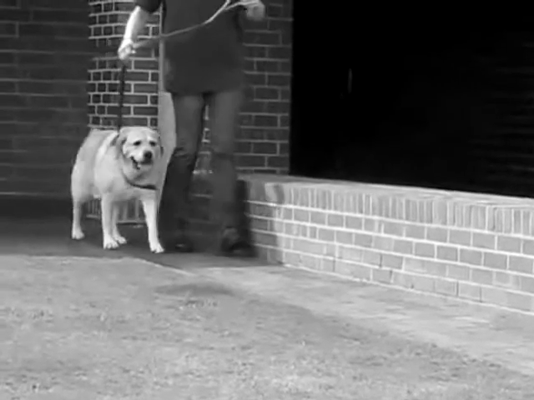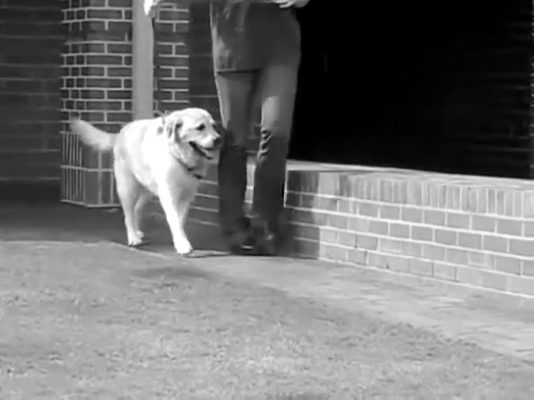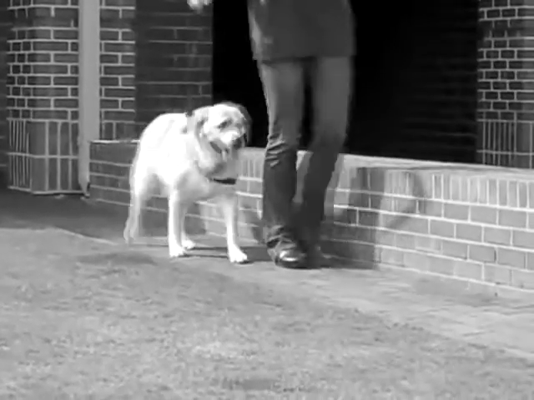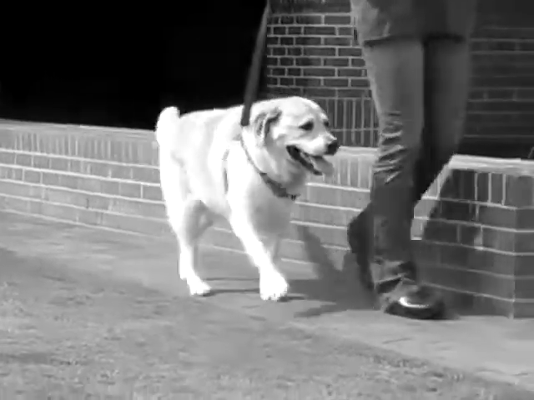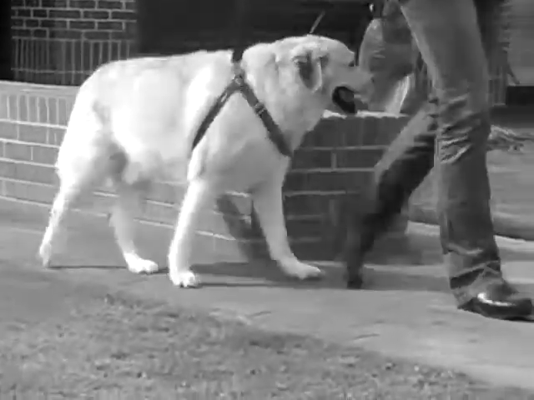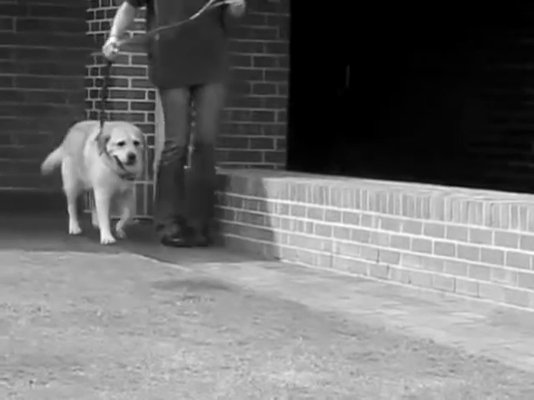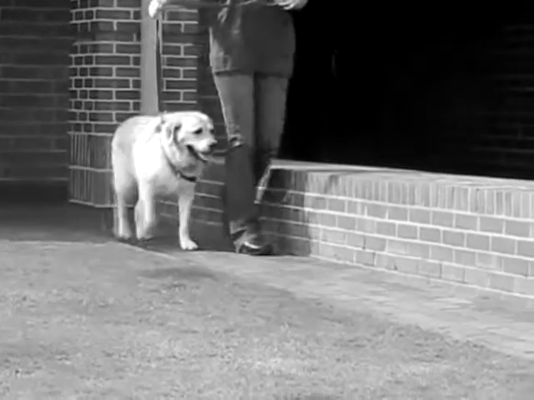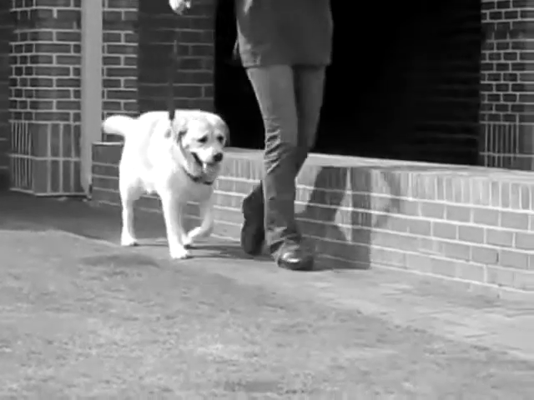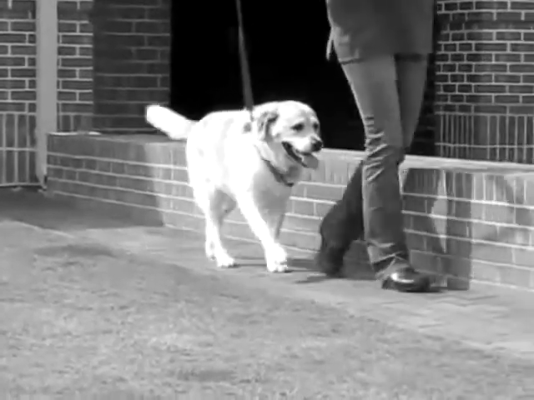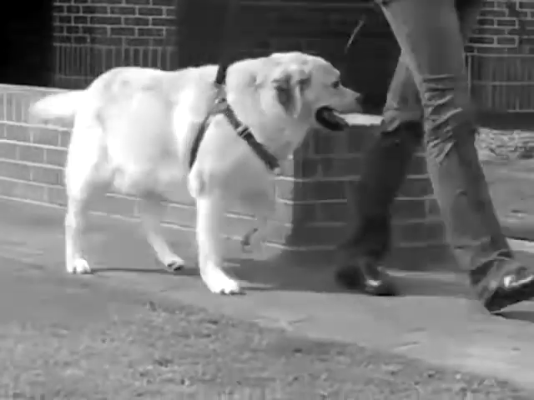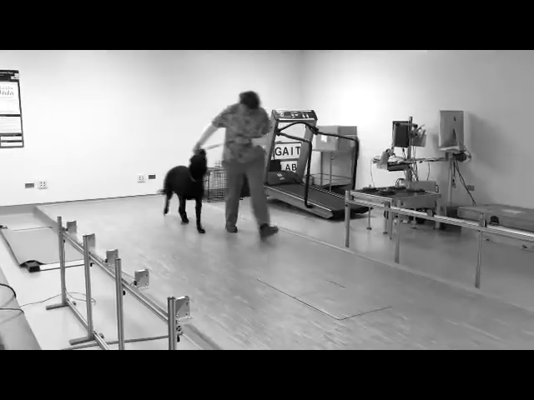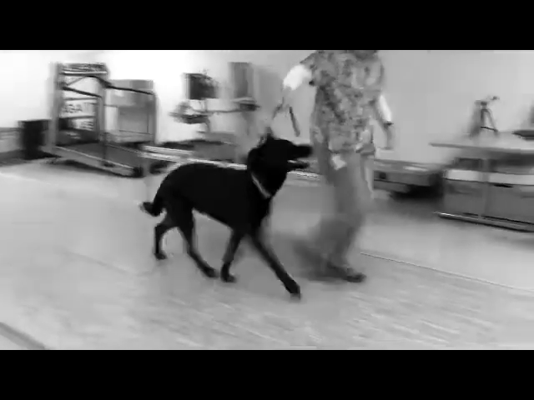Let's look at that again. Down, down, down, down. And as we're saying down, it's the limb that's hitting the ground when we say down that is the sound limb. Conversely, it's the opposite limb that is the uncomfortable one. In this case, the left forelimb is more uncomfortable than the right, and that is the one that we need to focus on. Okay, now let's look at a slightly more difficult example.